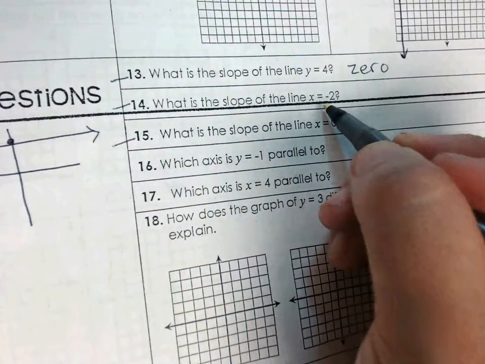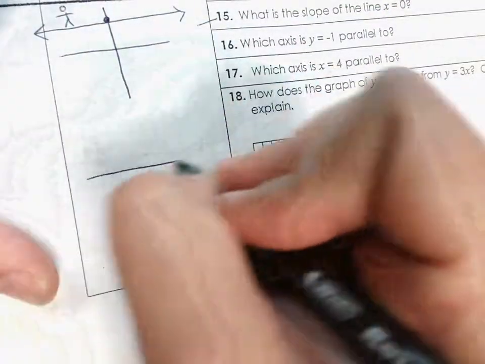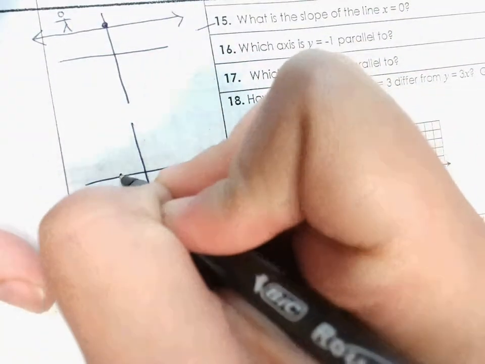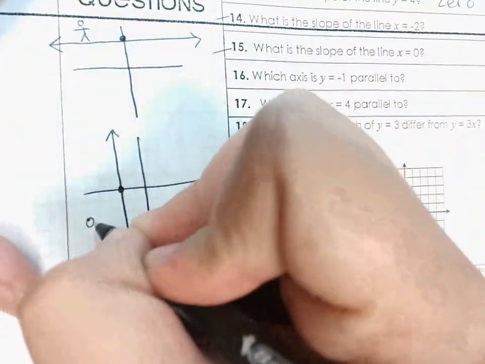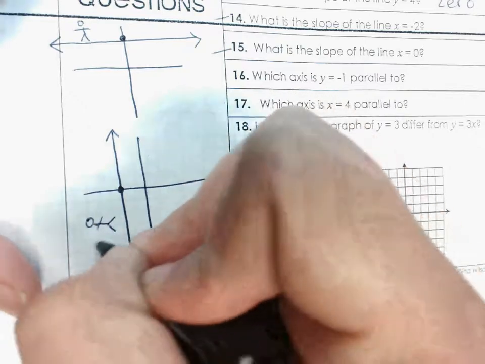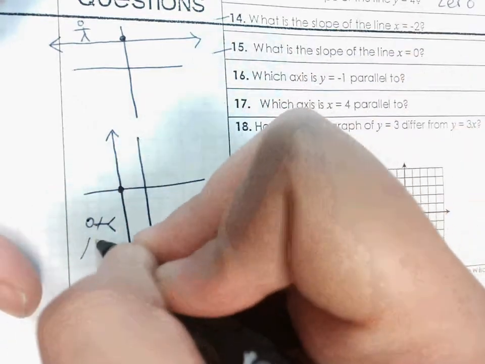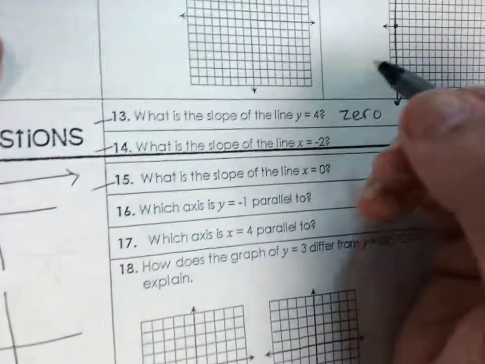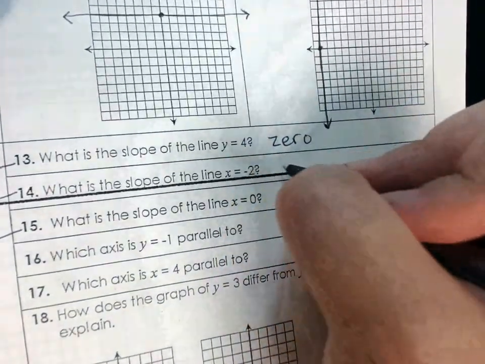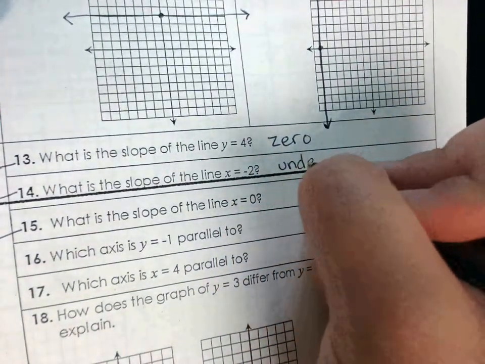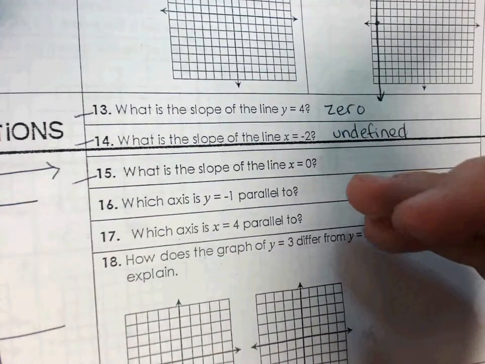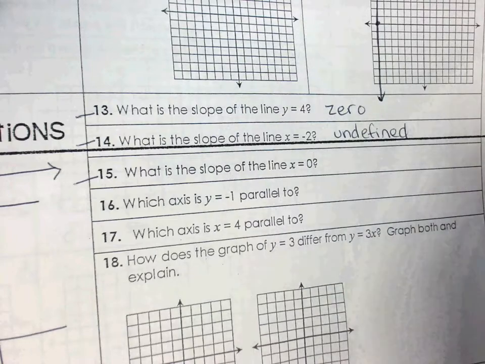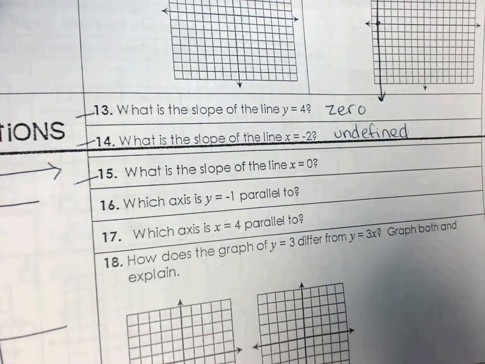Now, what is the slope of the line x equals -2? Here's where x equals -2, the line would go like this. Remember, if it's a line going up and down, the person would not be able to walk on this. It wouldn't work. So that's going to be undefined. So if you want to, go ahead and pause the video, think about what you would get for 15, and then we'll talk about it.